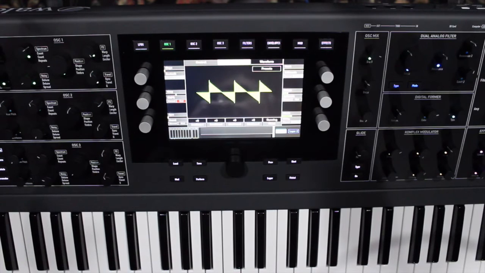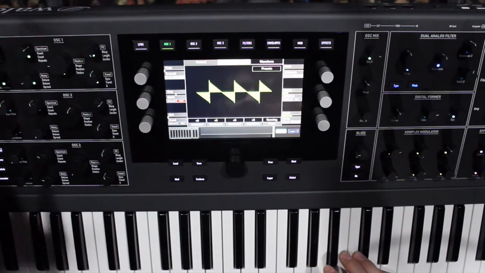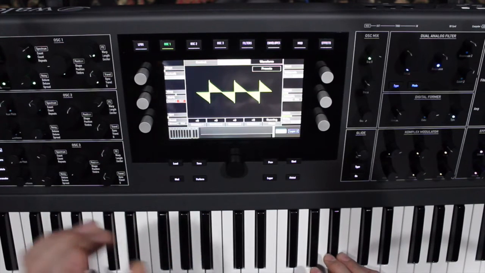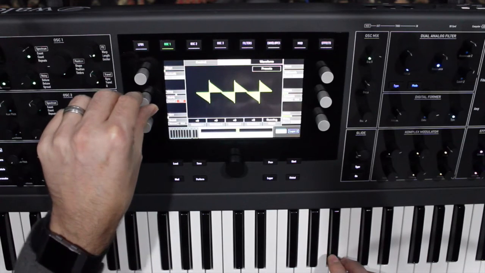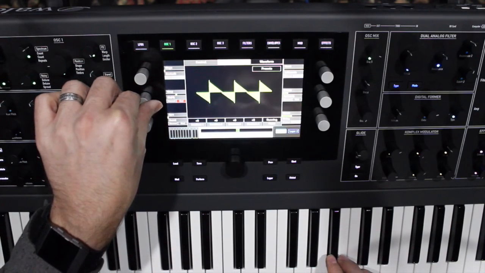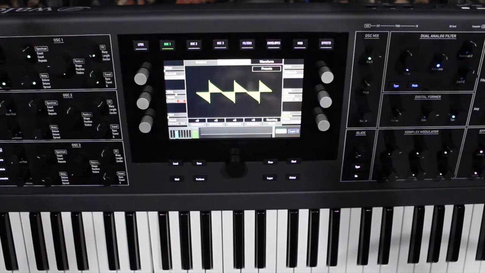One thing that I've commented on, and there were some arguments even about online, and it's something that I filed as a feature request to Waldorf, is I find it really unfortunate that when I'm looking at this waveform and I've sent an LFO to modulate this warp function, while when I turn it here, I can see it change on the screen, when I do it through the modulation routing, nothing changes.